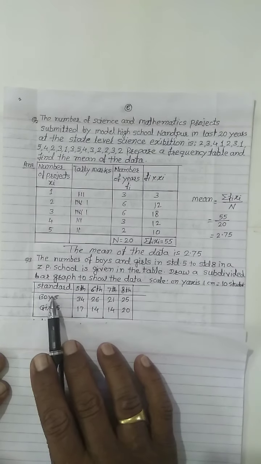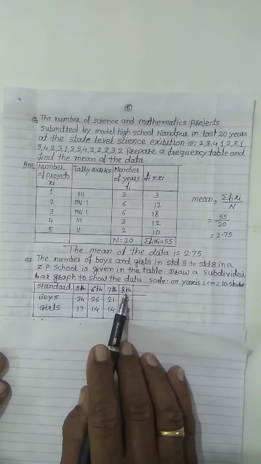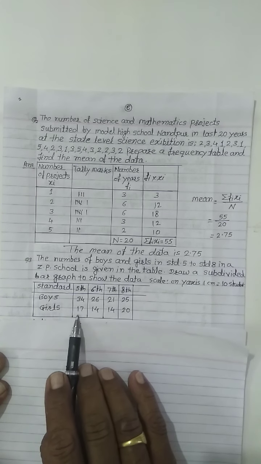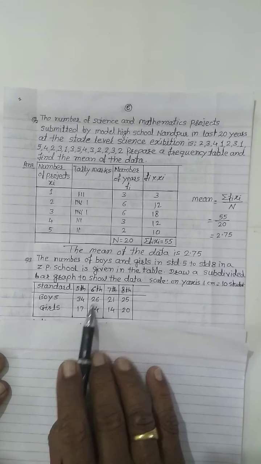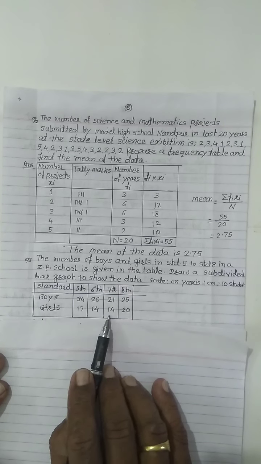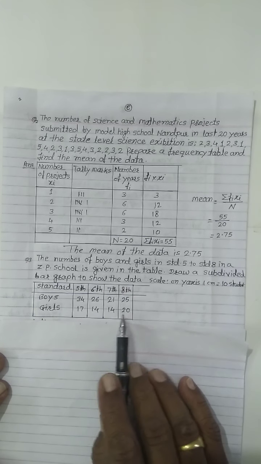The table is given for standards 5th, 6th, 7th, 8th. Then boys 34 and girls 17. In 6th standard 26 boys, 14 girls; 7th, 21 boys, 14 girls; and 8th, 25 boys and 20 girls.